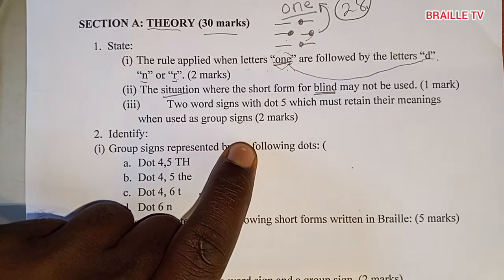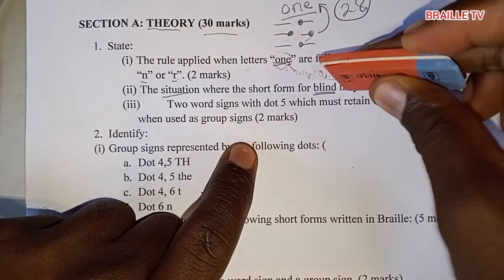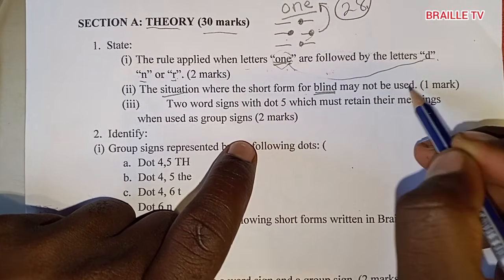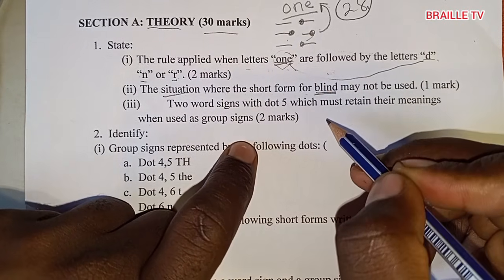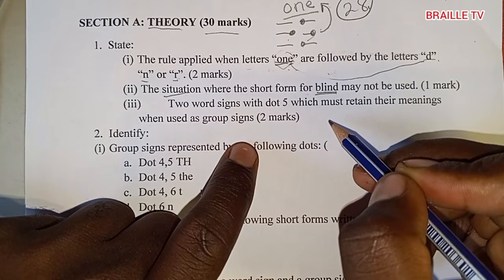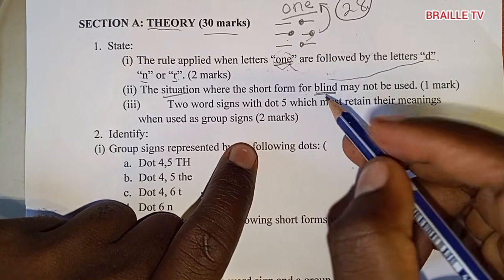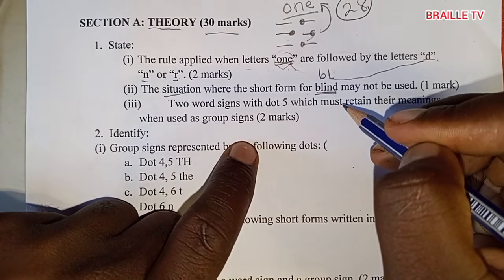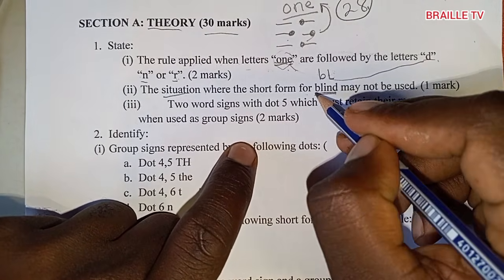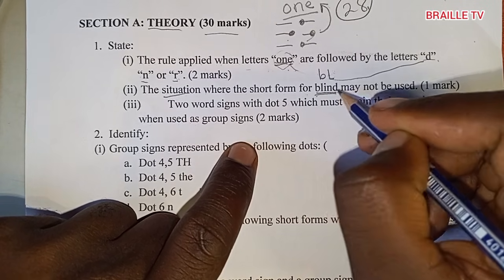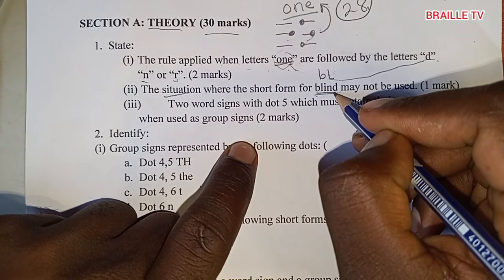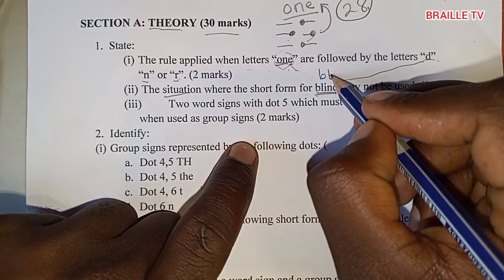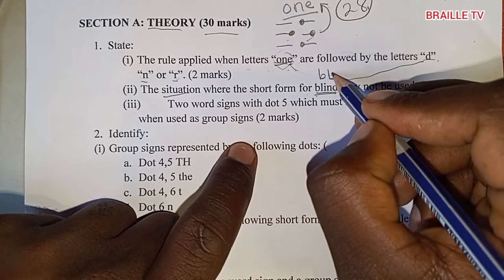So they are asking us to state the situation whereby the short form for blind may not be used. In other words, we said when we were looking at short forms, we said blind is represented as BL in Braille. So the word blind can be represented by its short form, whereby it is BL. BL is a short form of the word blind.